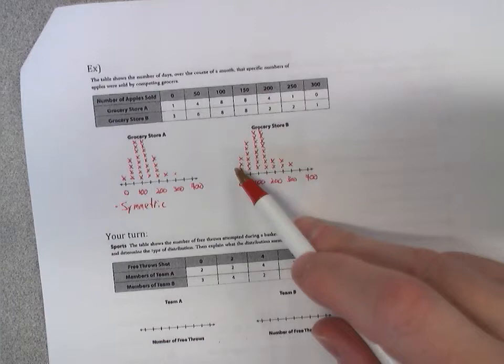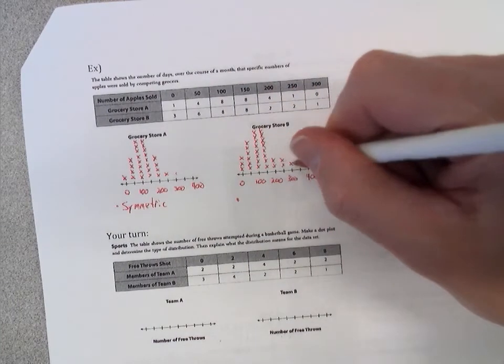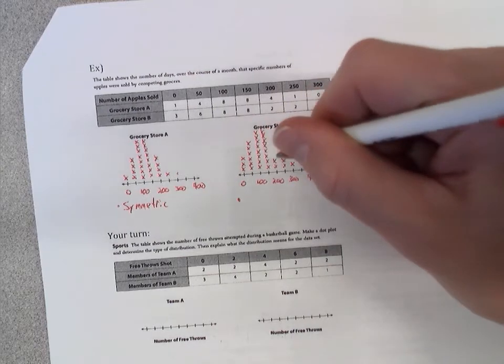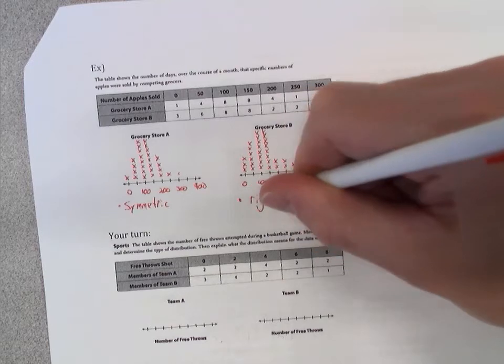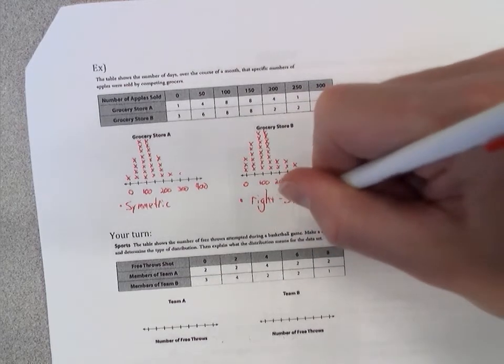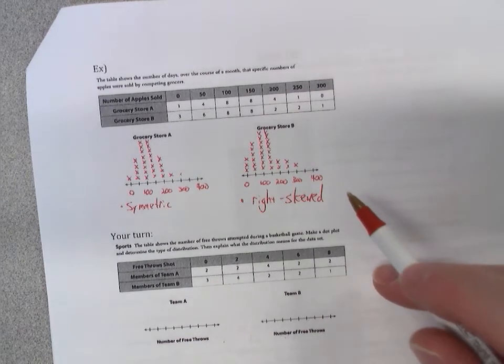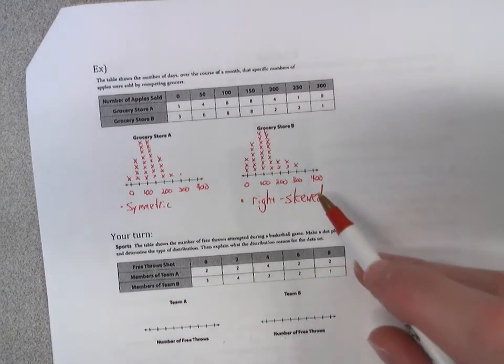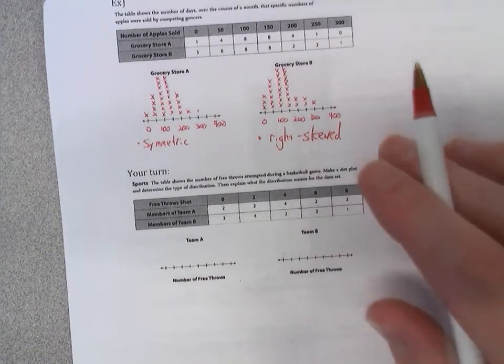So this data is not a nice even curve. Notice that we have these things that are slanting down over here. So we would say that this is right skewed. Okay, it's right skewed. The number of apples sold is unevenly distributed about the mean. Okay. All right, let's try this again.